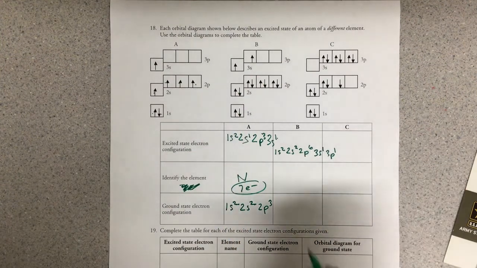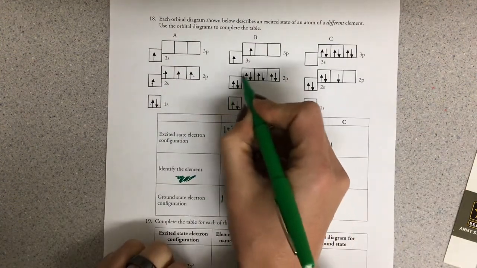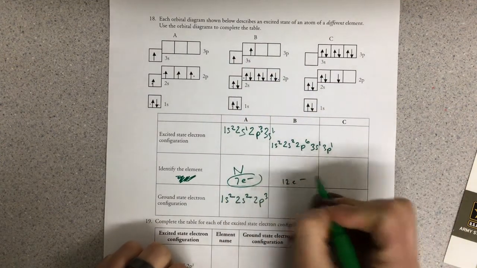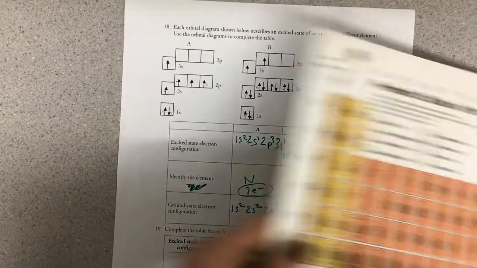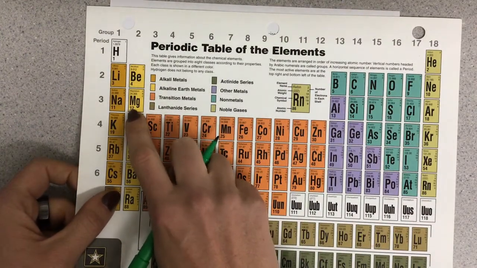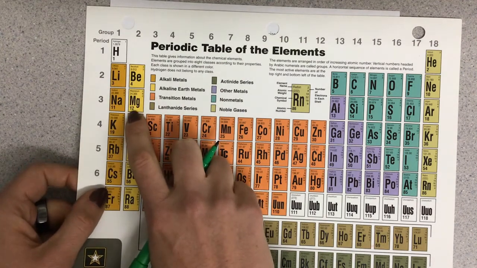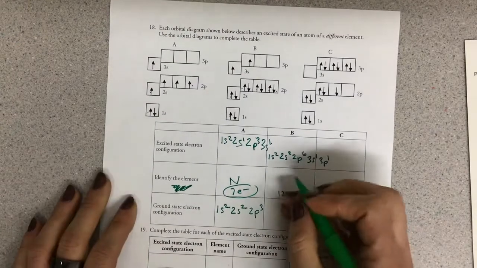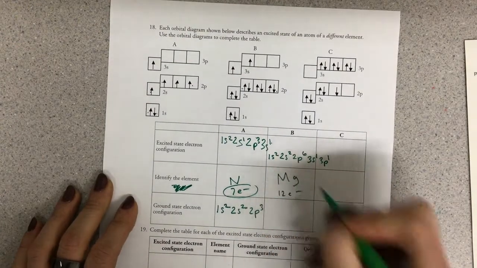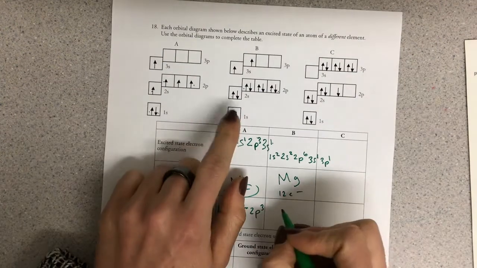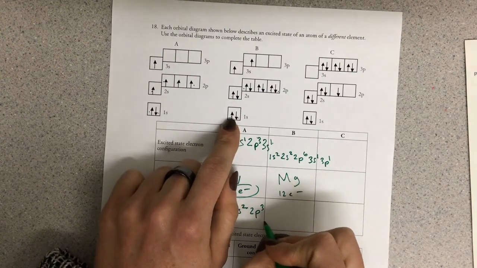All right. So let's see, that's 1, 2, 3, 4, 5, 6, 7, 8, 9, 10, 11, 12 electrons. In a neutral atom, 12 electrons is going to be magnesium because that's the atomic number and it's got the same number of protons and electrons. So magnesium, Mg. And the ground state, what should it look like? Well, let's start from the bottom, move up. It should look like this.